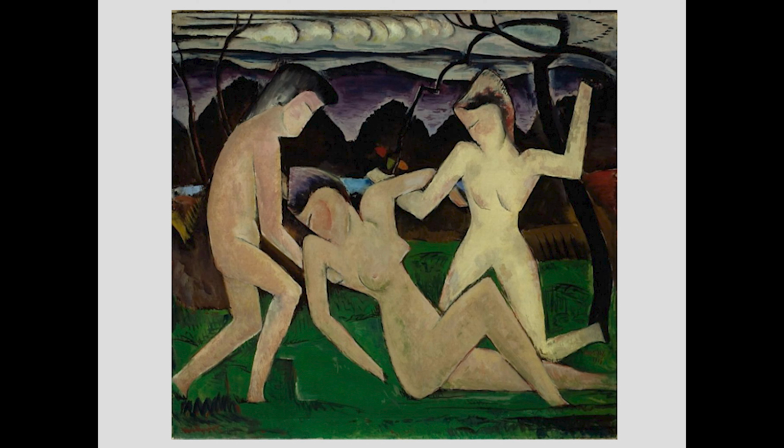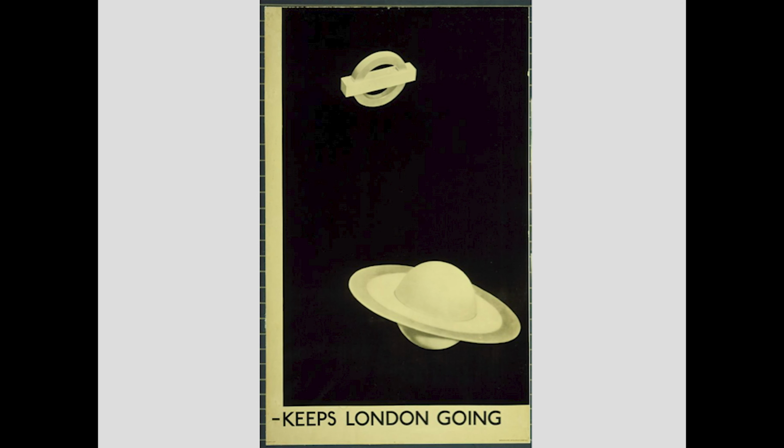He also did a London Underground poster, and this was a really popular art form for all artists to be commissioned to make a poster which was positioned on view in the London subway. So keeps London going.